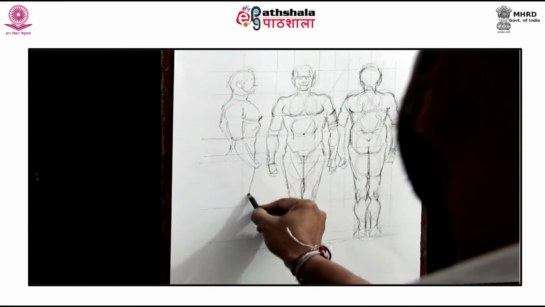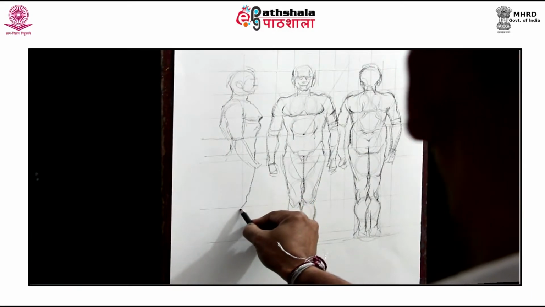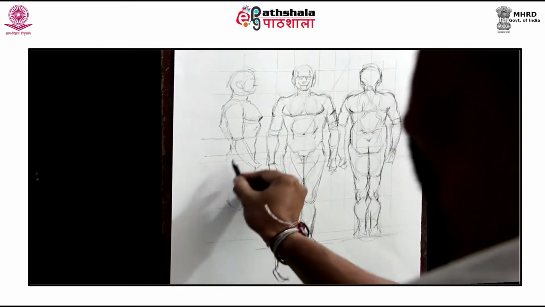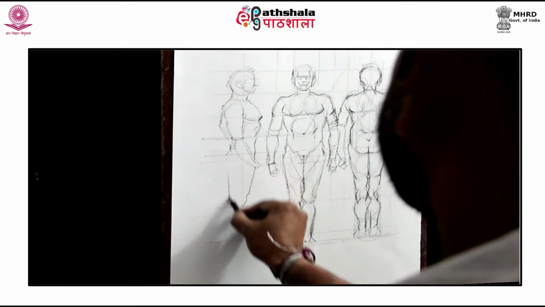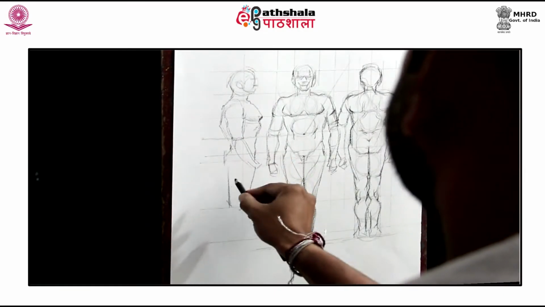Thereafter, he draws a few lines to indicate the hip line, and tapering down, he draws the thighs as seen from the side to the knee, and then the calf and lower leg till the ankle, heel, and the foot from the side view.